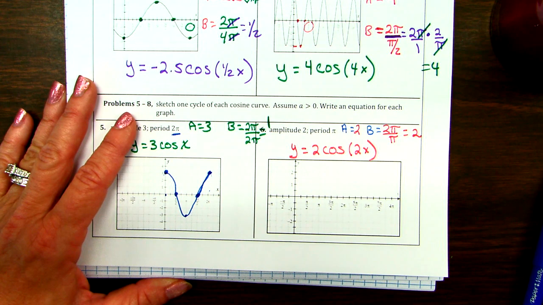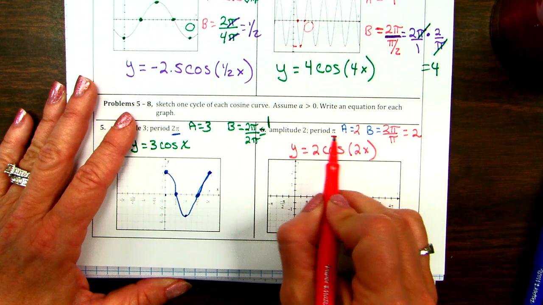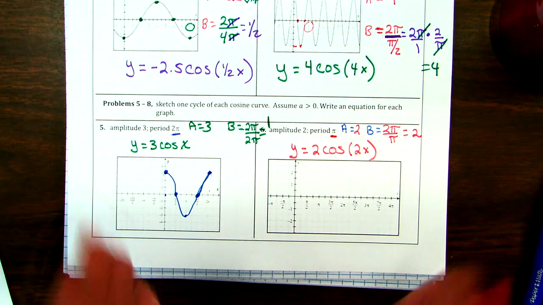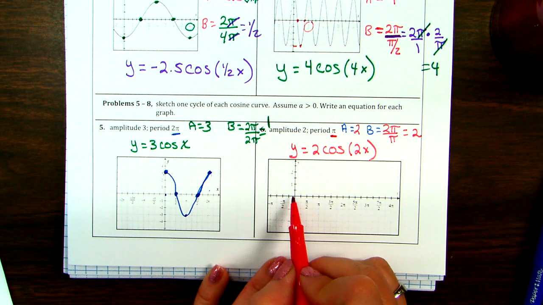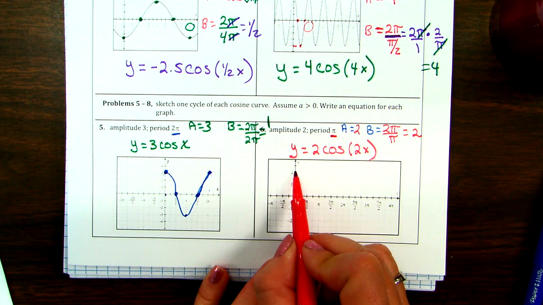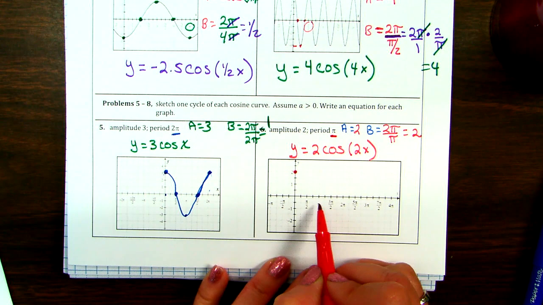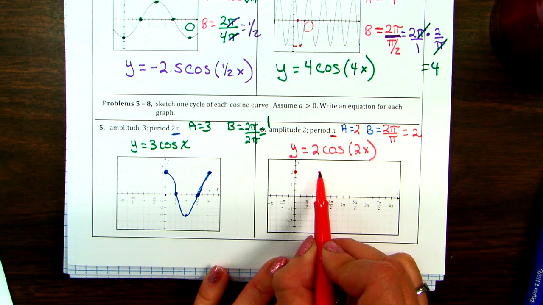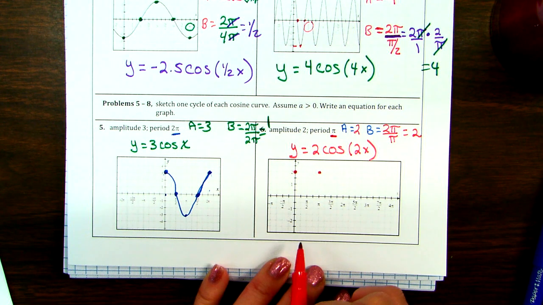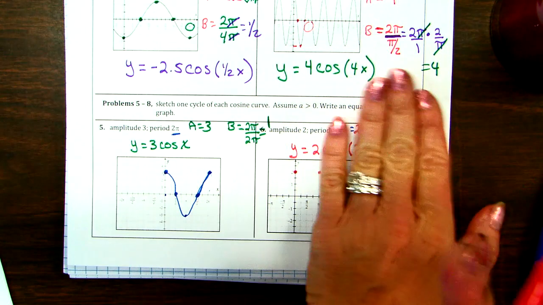Okay, so we are going to go out to pi. That tells us where our final point is. At 0, we have a max, or an up, at 2. And at pi, we have an up, or max. Okay, because that's how far. That's all we're going to use.